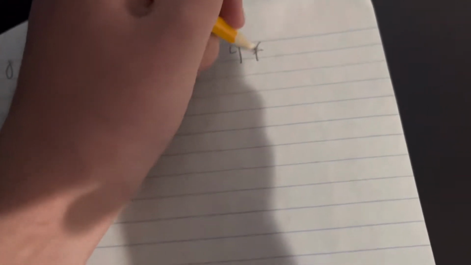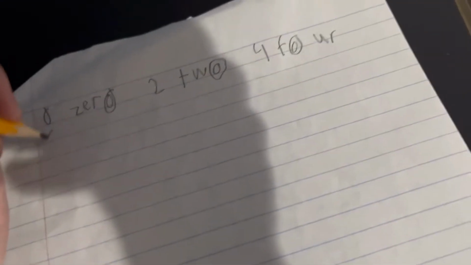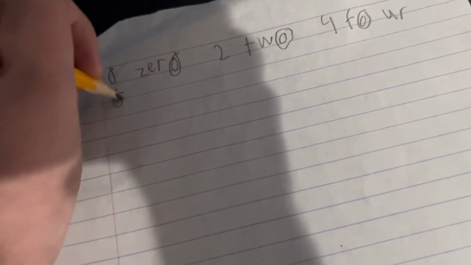In this video, I'm going to be explaining how all even numbers have an O in them. First things first, we have 0. It has an O as the last letter. Then we have 2, which also has an O in the last letter. 4 has an O in the second letter. 6 has an O inside of it.